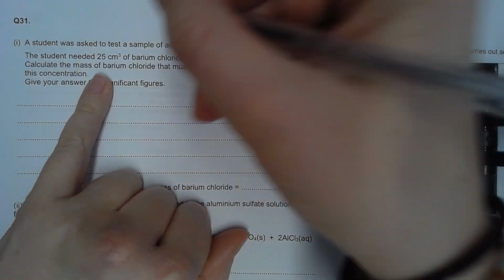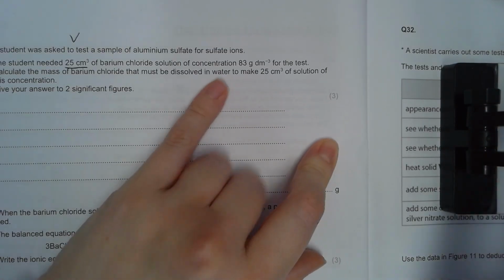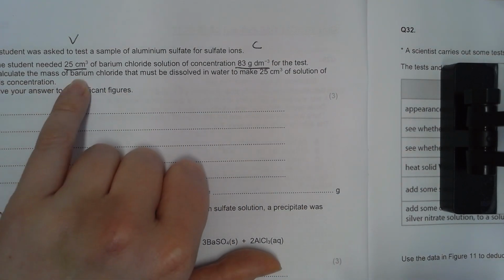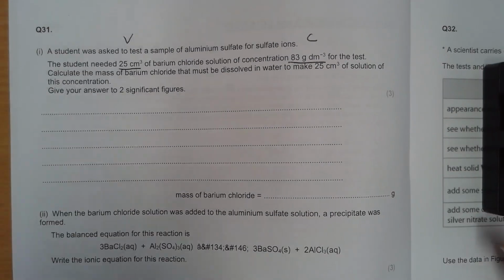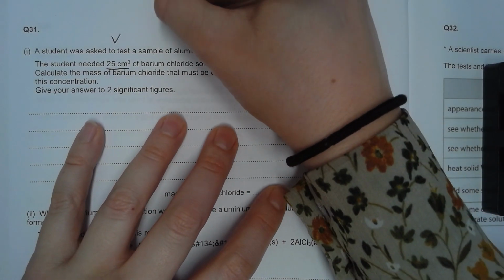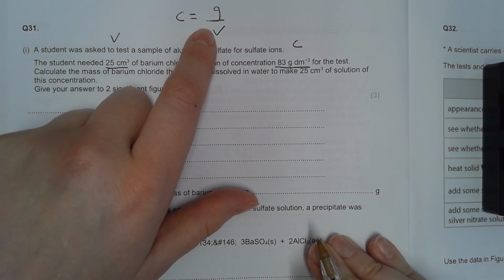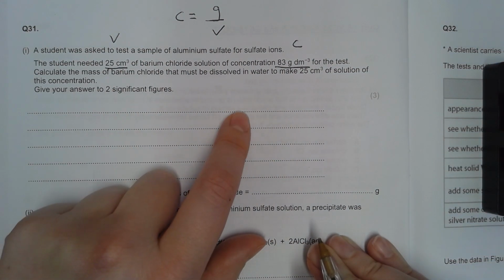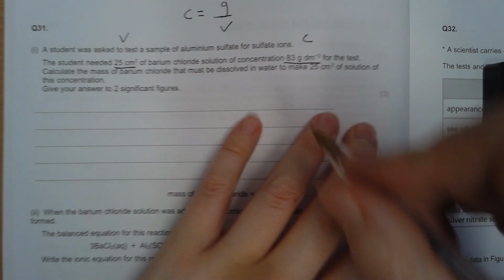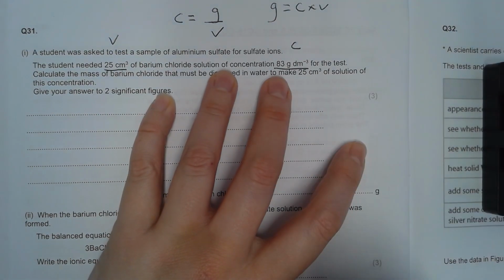It said the student needs 25 centimetres cubed, that's a volume, of barium chloride of concentration. They tell you concentration, but you know it's a concentration, and they want to know the mass of barium chloride. Usually when we're doing these calculations, you do concentration equals grams over volume. You do a lot of those types of calculations, and all this is a rearrangement of that same equation, where this time you're looking for grams. So if I rearrange that, I get grams equals concentration times volume.